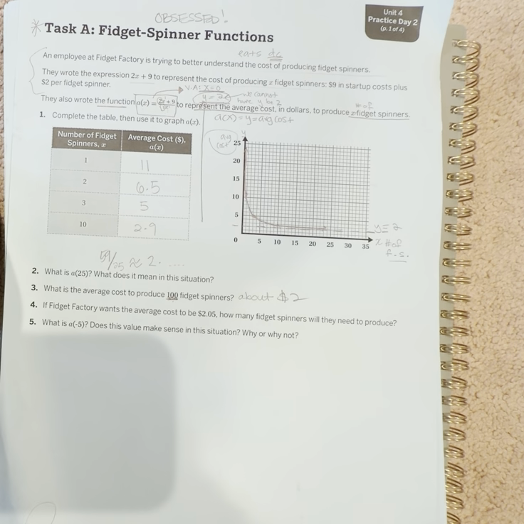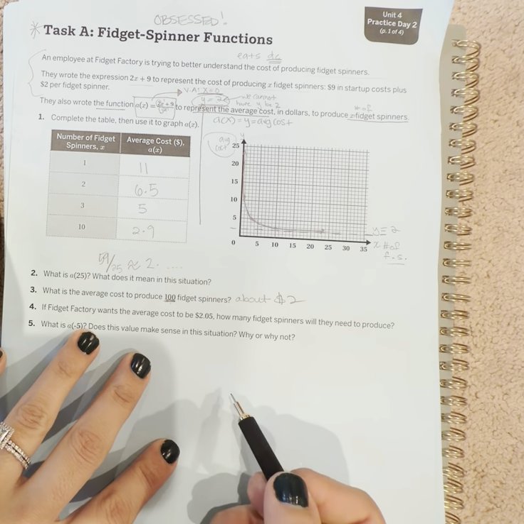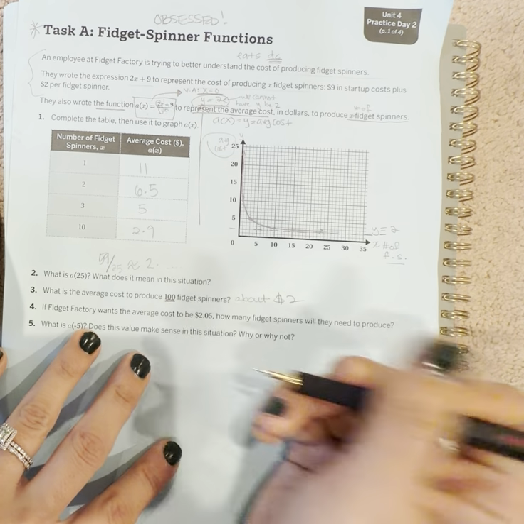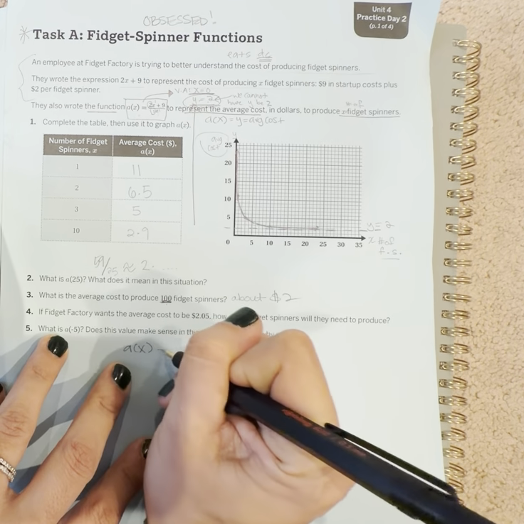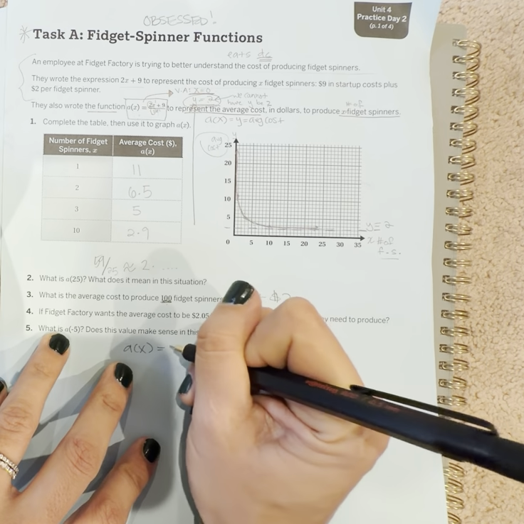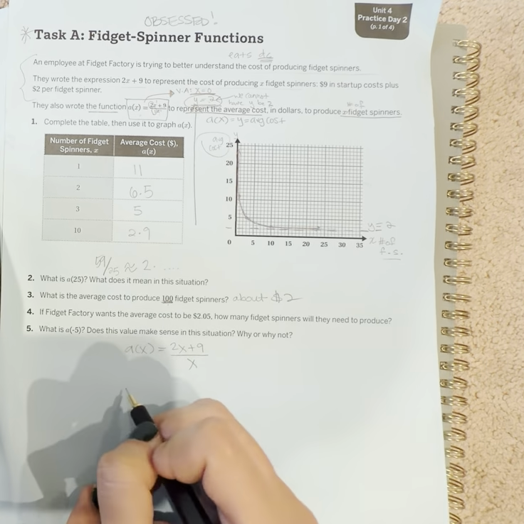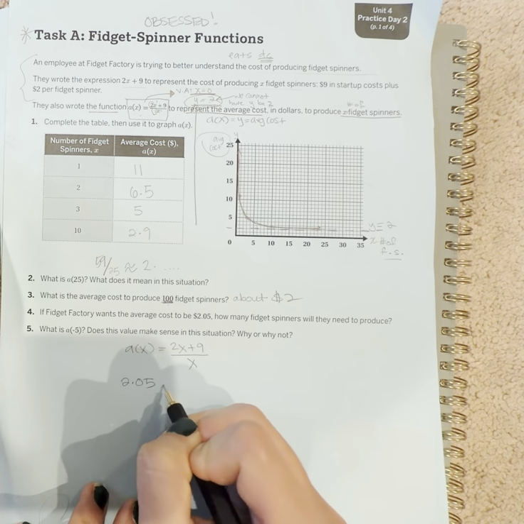How many fidget spinners will they need to produce? Okay, I'm not going to be able to tell that off the graph, so I got to bring my function down here. The A of x equals 2x plus 9 over x. And then I'm going to put 2.05 right there.